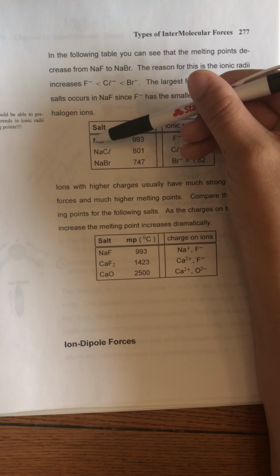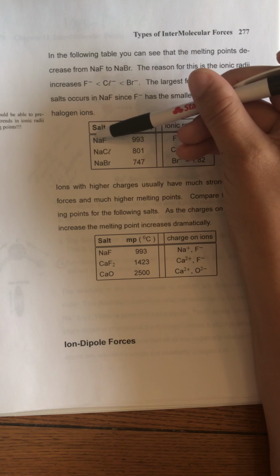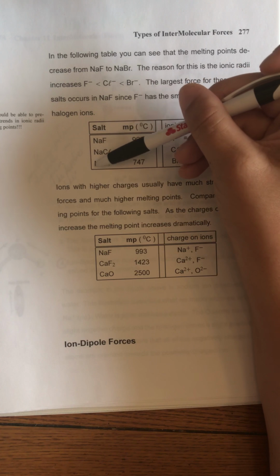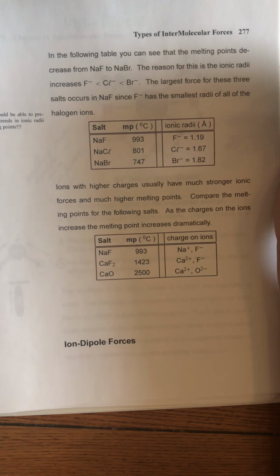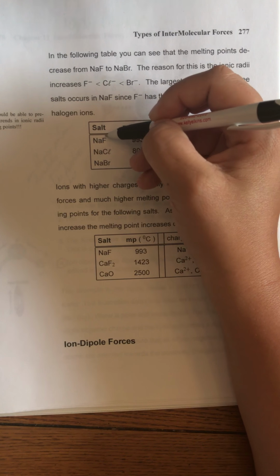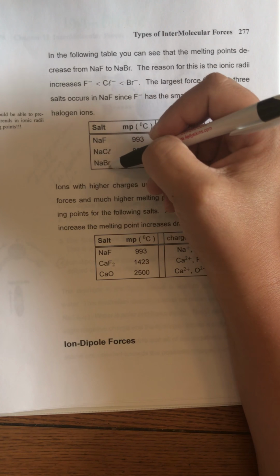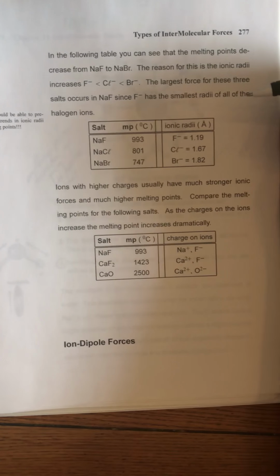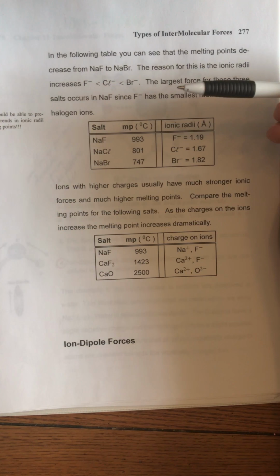we have sodium fluoride, sodium chloride, sodium bromide. So you can see they all have sodium in common. So the first thing we can go ahead and take a look at is the charges, and we want absolute charges. So we have 1 and 1, 1 and 1, 1 and 1. Since the charges are the same on all of these, it doesn't really help us out determining which one has the strongest lattice energy. So next what we're going to do is take a look at the radius.